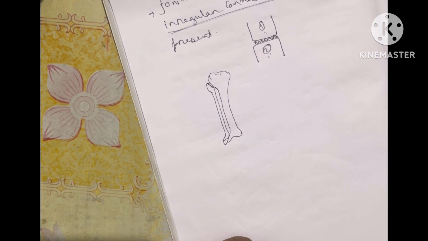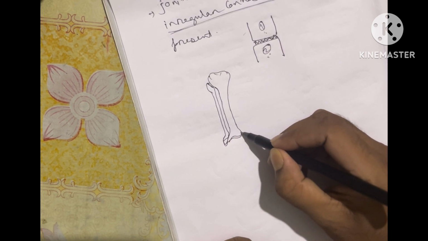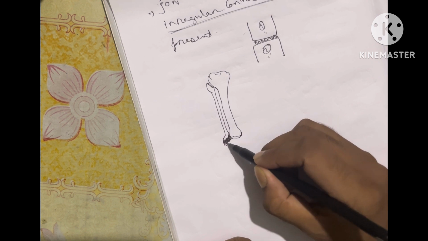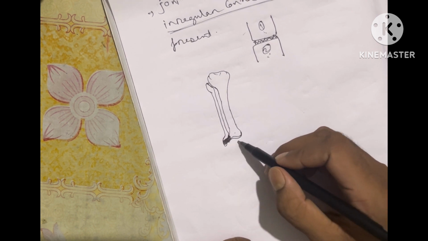So this tibia and fibula are connected, and to connect them there is a ligament present which connects both the tibia and fibula.